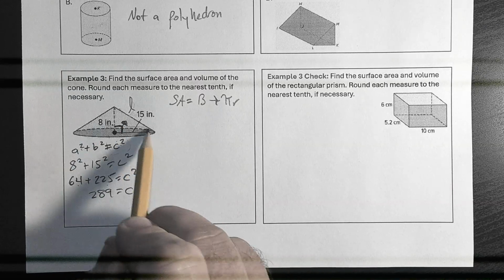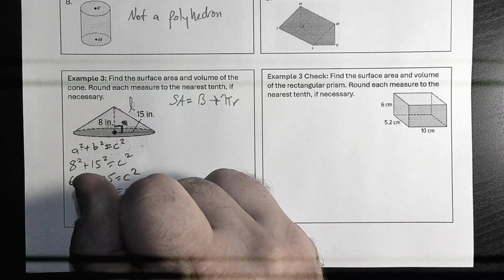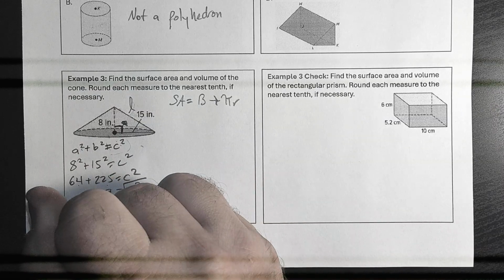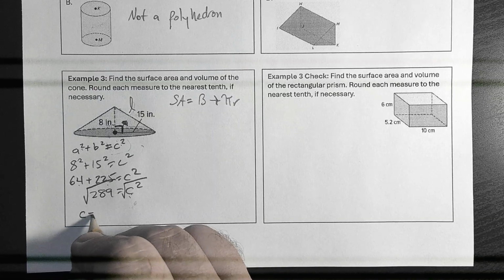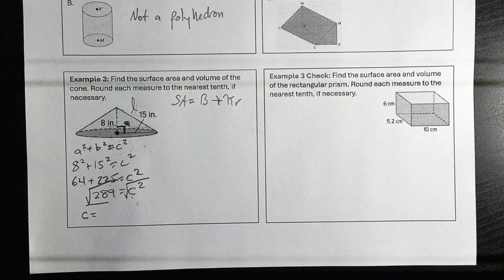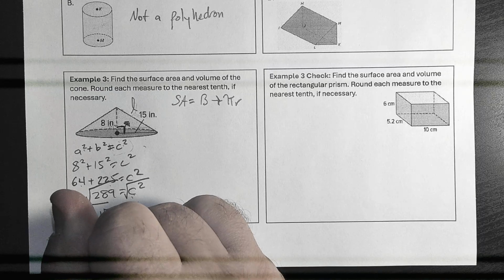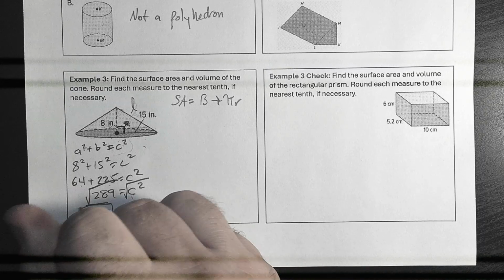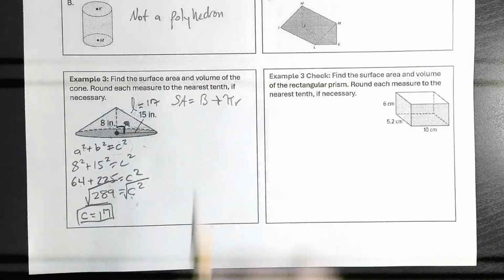So that gives me this side squared. Well, I want this side, not this side squared, so we're going to take the square root of both of these. So the square root of c squared is c. The square root of 289, and I'm going to use my calculator, and I hope you have yours with you. Square root of 289 is 17. So c, or your L over here, is 17.